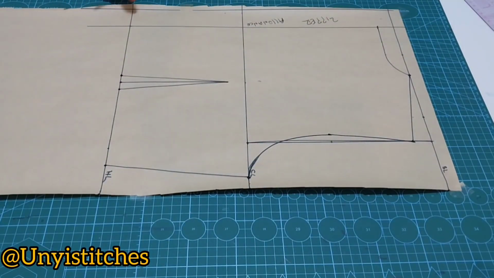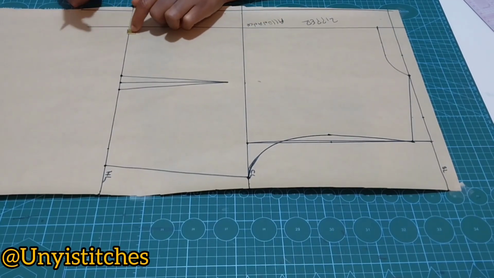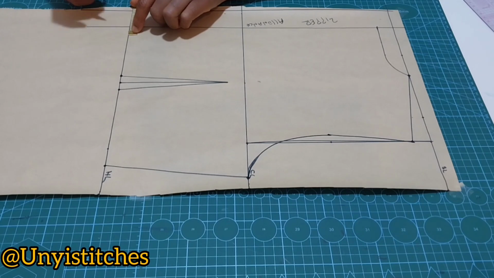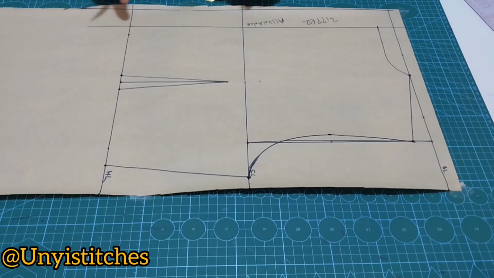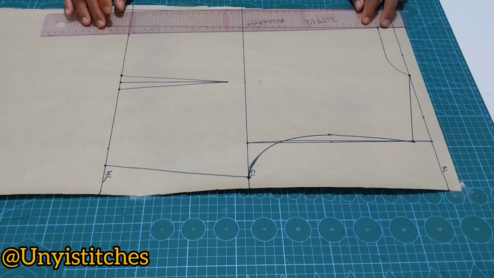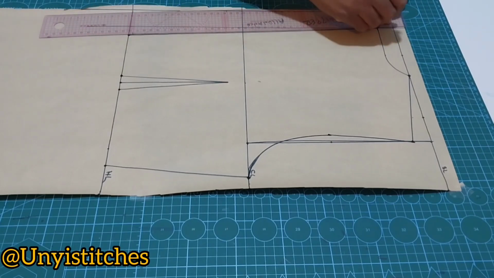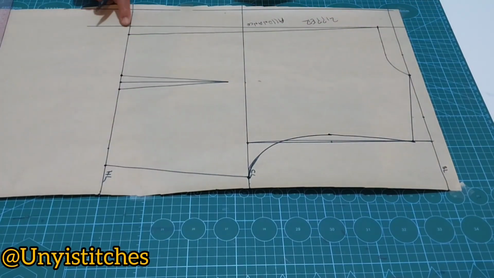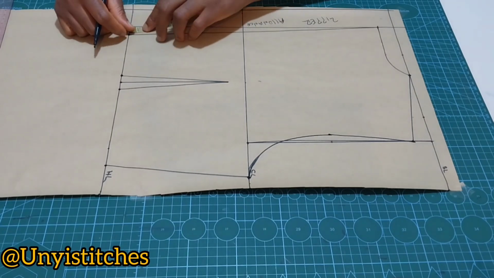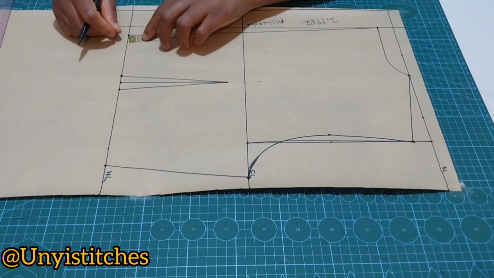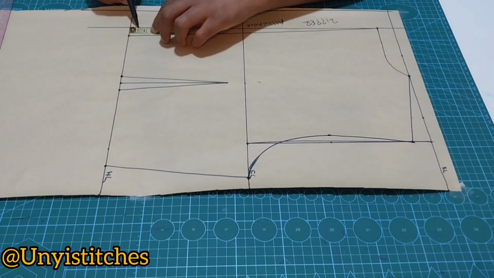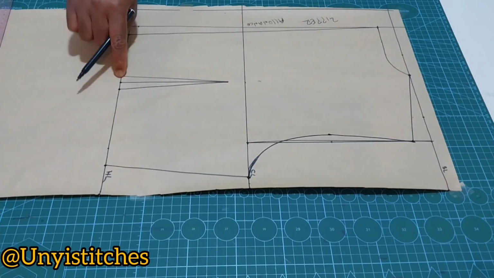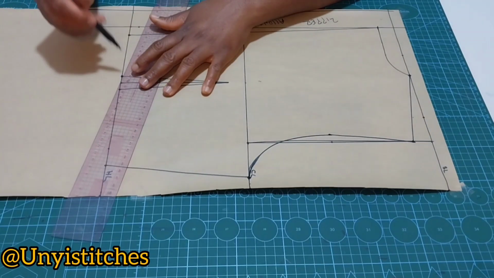The next thing will be for me to tighten the waistline to eliminate zipper bulging. So I will come to my waistline. I will mark 0.75 on that line. Then I will connect it straight to my neck width. Can you see? Then on that same waistline, I'm going to come up by 0.5. We'll go ahead and connect it to my dart leg.